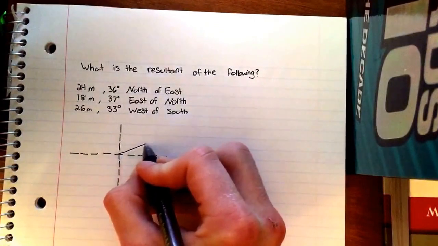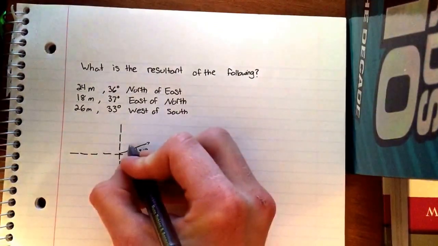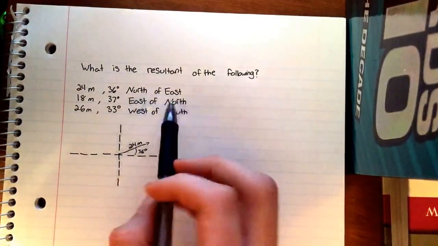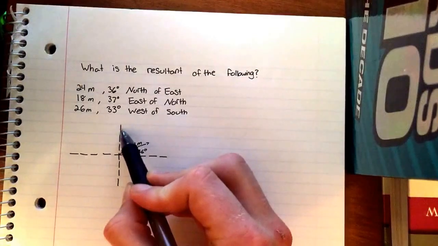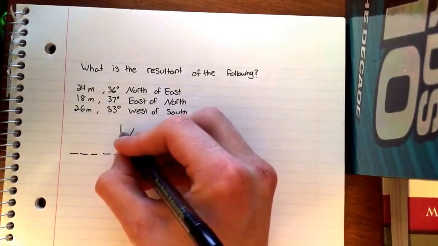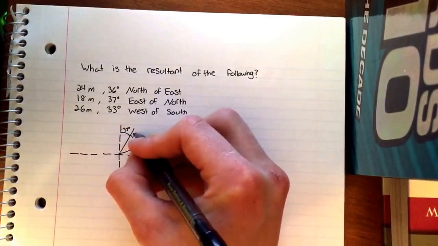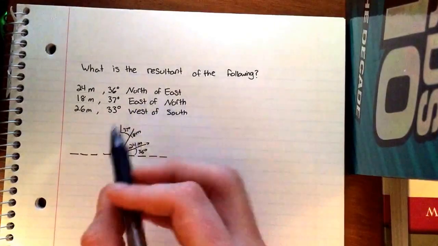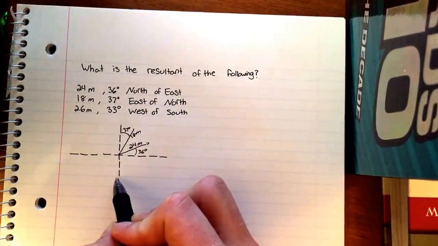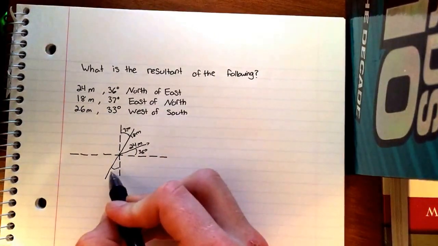So there's that. And there's 24 meters. Next one, east of north. Starting direction is north, and you're going east 37 degrees. And that's 18 meters. And the final one, west of south, starting direction is south, and you're going 33 degrees to the west, so it's going to be somewhere around there.